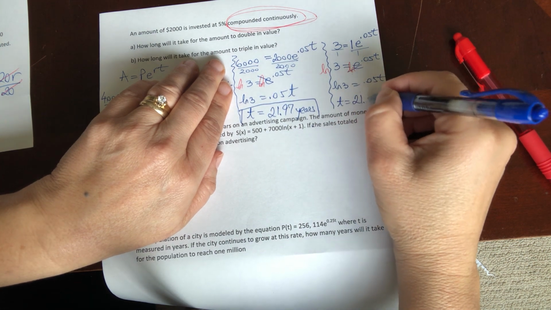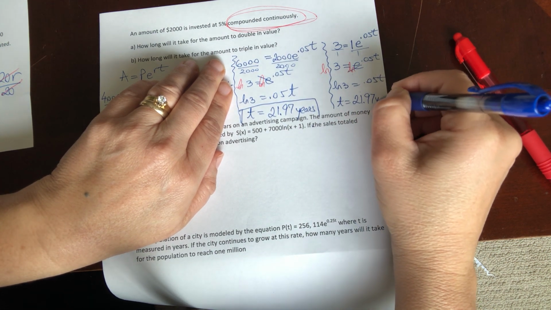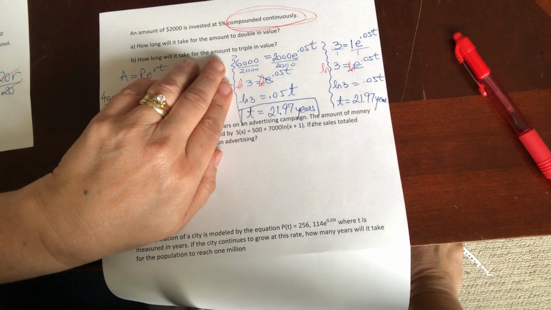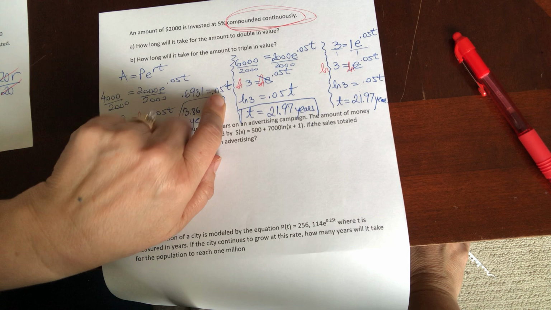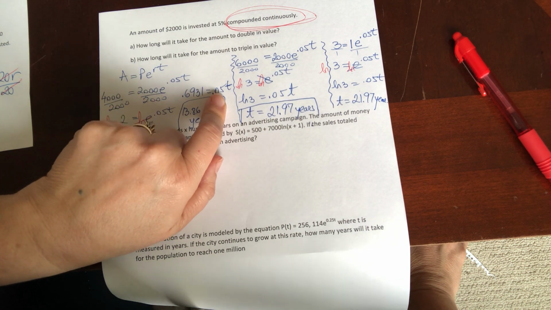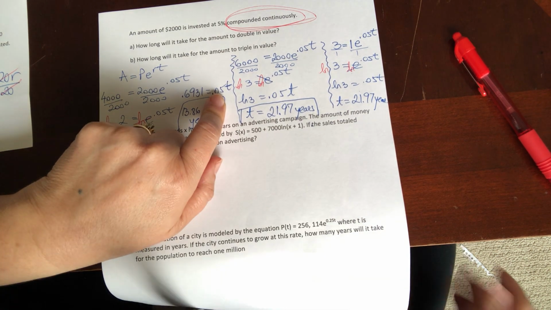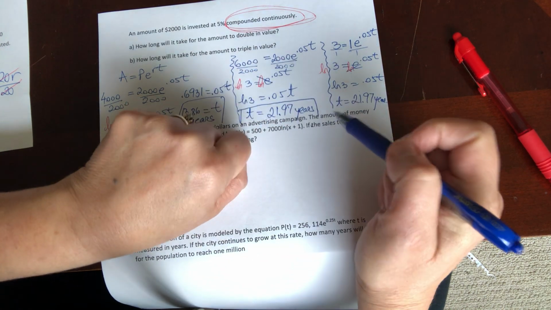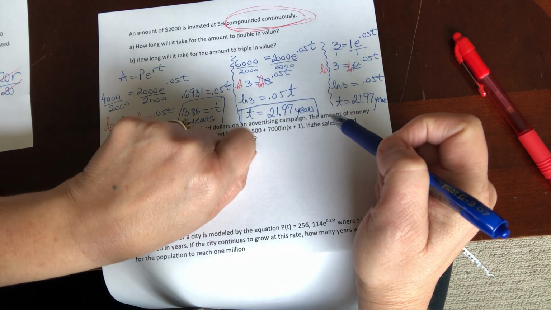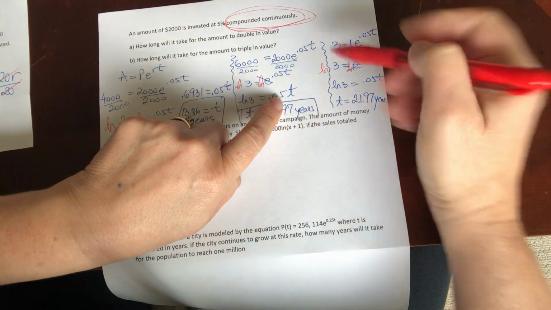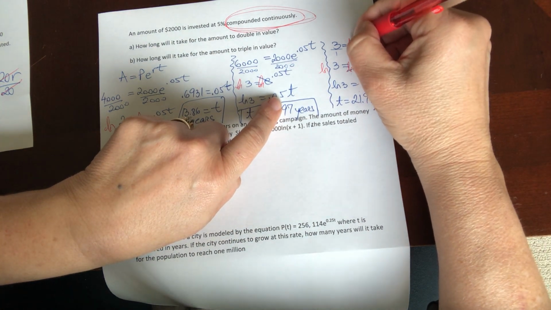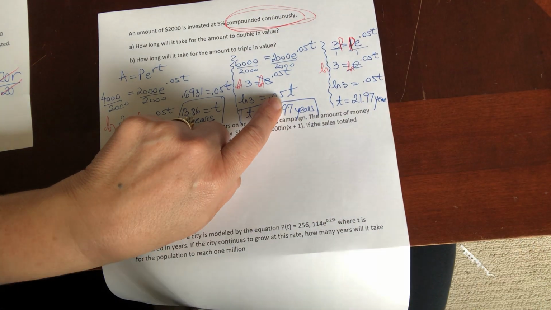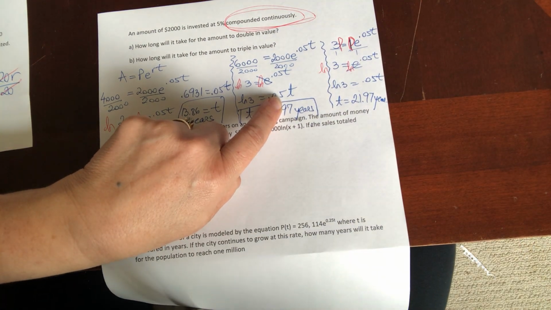So it turns out that it really didn't matter if you started with $1 or $2,000 or 2 million. The tripling time, the doubling time, whatever it is, it will be the same. So it takes just as long to triple $1 as it would take to triple $2,000. It takes just as much to triple any amount p, any principal p. Once you triple it, you get 3 times p.